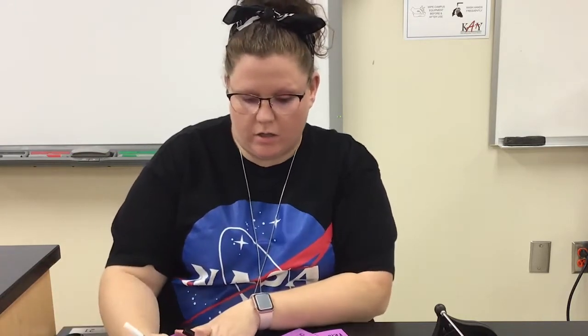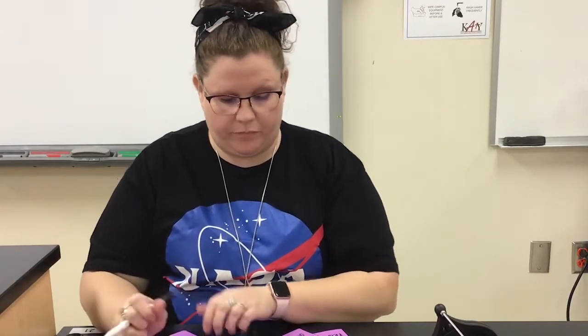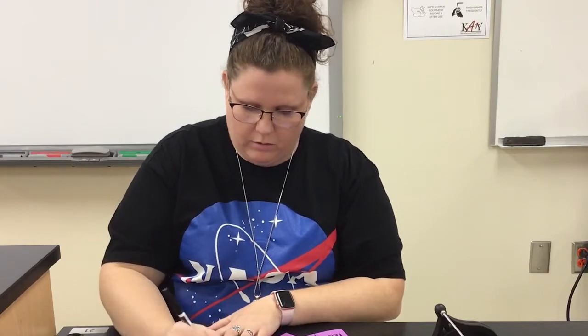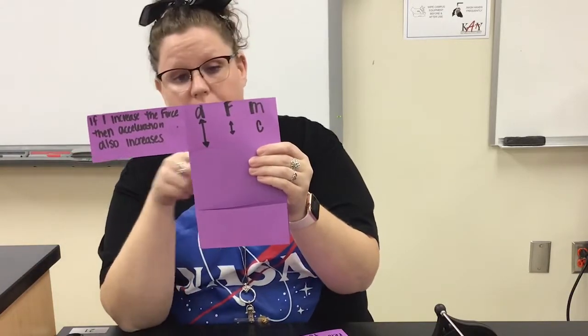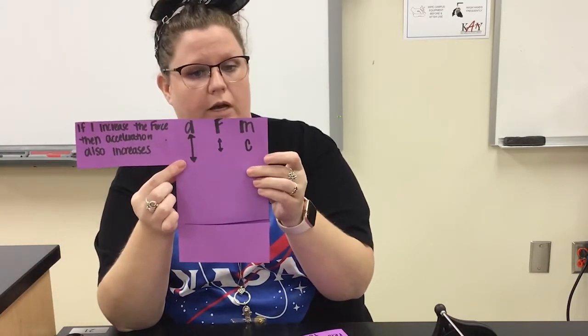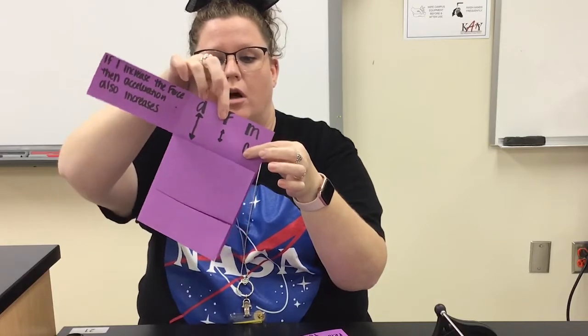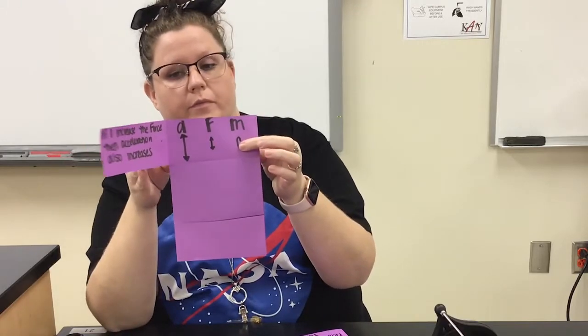Again, we said our constant was mass, so we're going to write a C under our mass. And we were looking at the increase or decrease in force. So if we move those up or down, we also have to move our acceleration up or down. Our increase is greater with our acceleration, so we draw a larger arrow for that one. Our mass remained constant. As we were increasing the force, our acceleration also had to increase, just like our other manipulative.